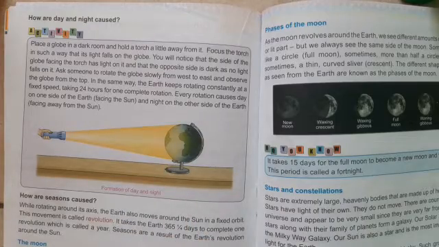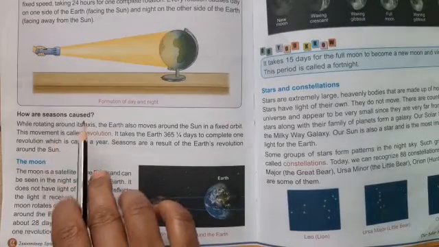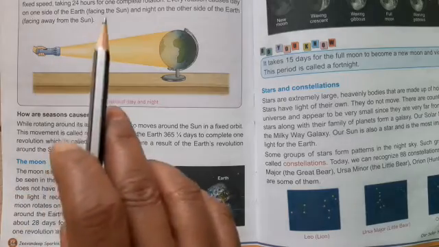Now, the next question is, how are seasons caused? We saw how day and night are caused. Now we'll see how seasons are caused.